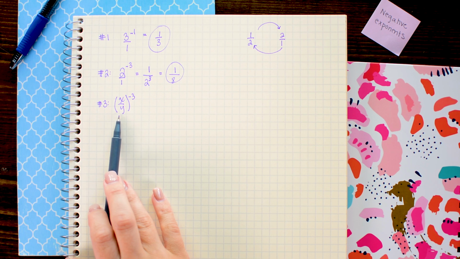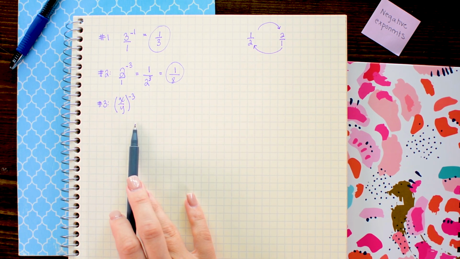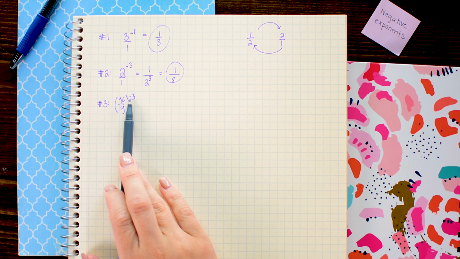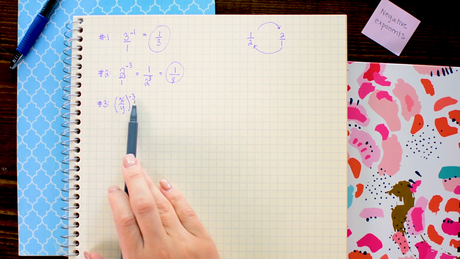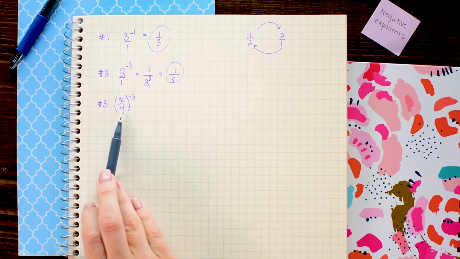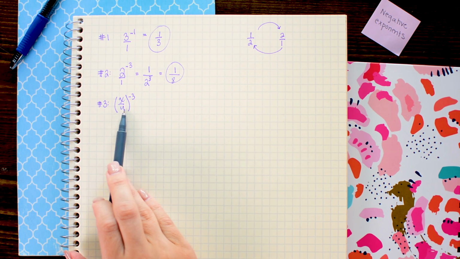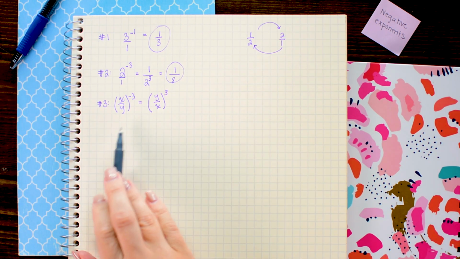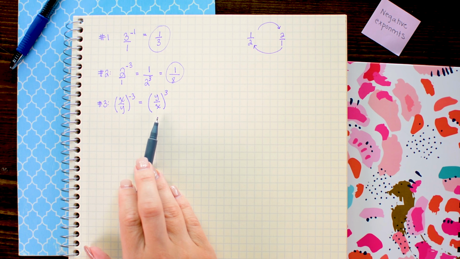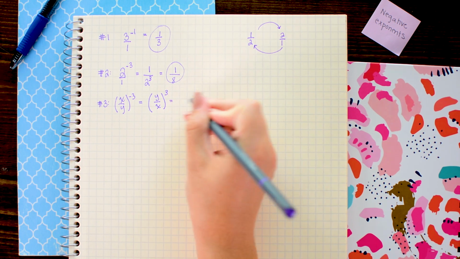Alright, so for this third problem, I've introduced some variables. Now, even though we don't have numbers anymore, the rules behave exactly the same. So I have a negative that indicates that I want to take the reciprocal, and I have a power of 3. Now, this is being applied to everything inside the parentheses. So I want to flip this entire fraction upside down and apply a power of 3 to both the x and the y. So perhaps this is a good first step, if you want to break it down to a couple steps, is just taking the reciprocal, and now I'm going to apply the power of 3 onto both.